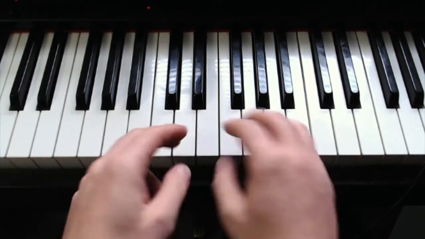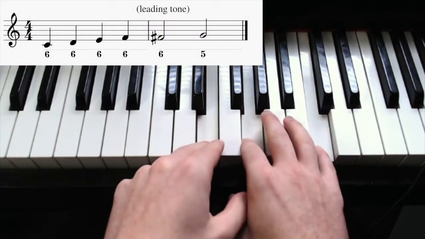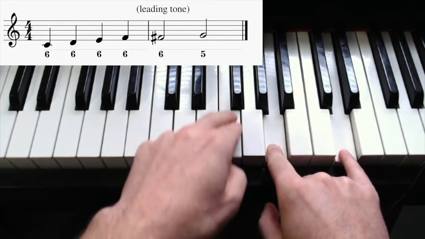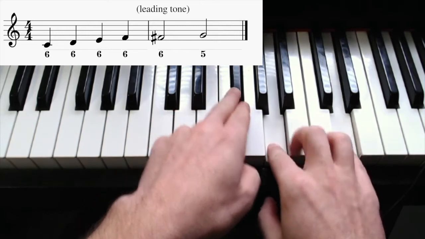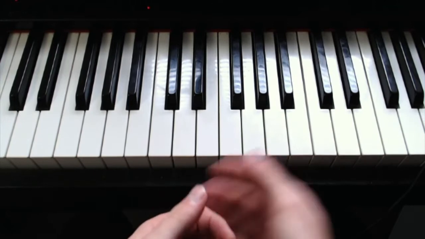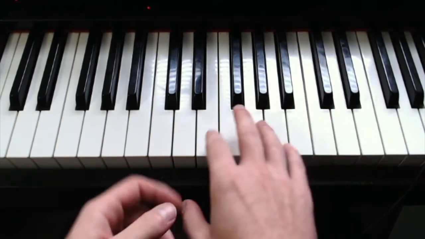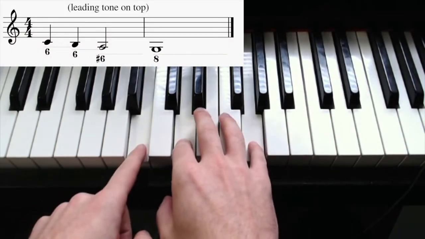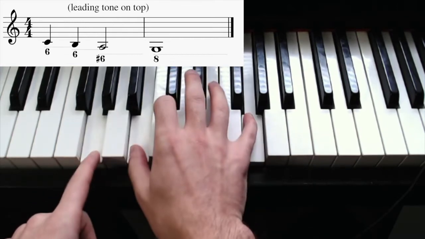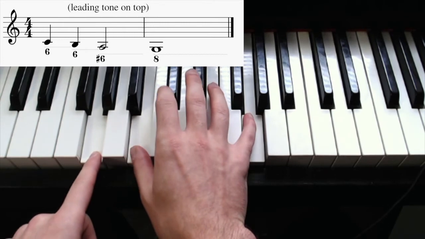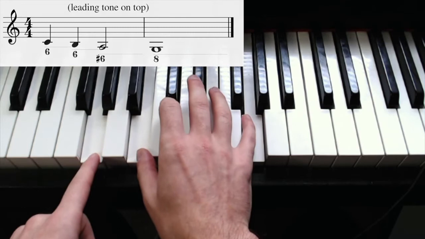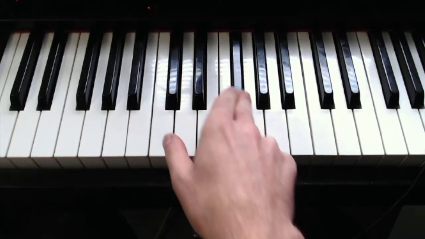So if we're going to G, we've got this F, and the G is coming up next, so we're going to change the F to the F sharp. And you can hear it kind of announces that G is coming. If we're going down, it's a little bit more complicated. The F sharp ends up being on top of the chord. Because this is going to be the leading tone there.